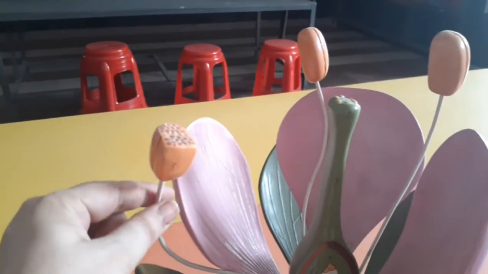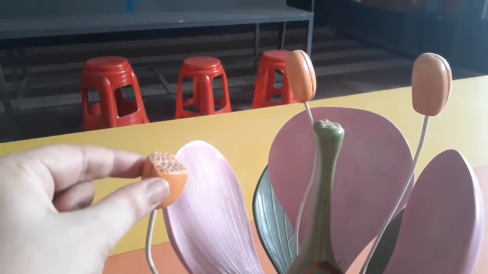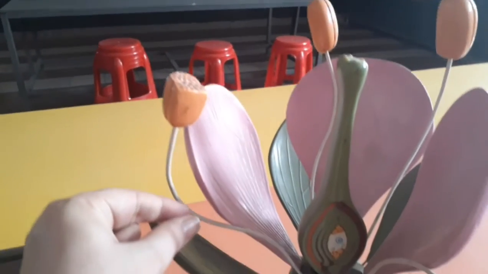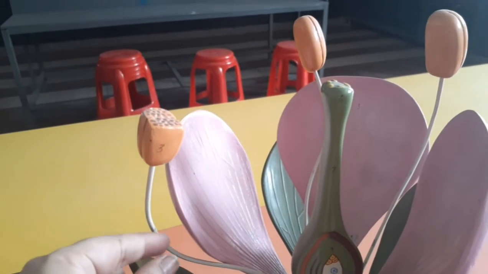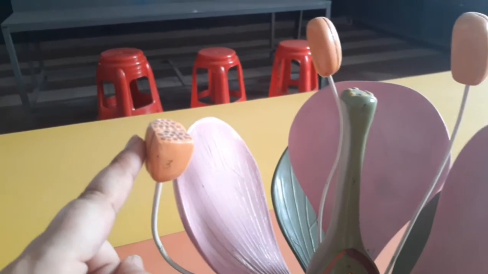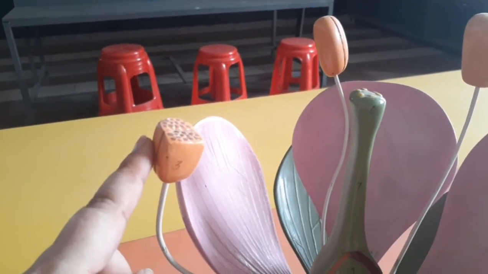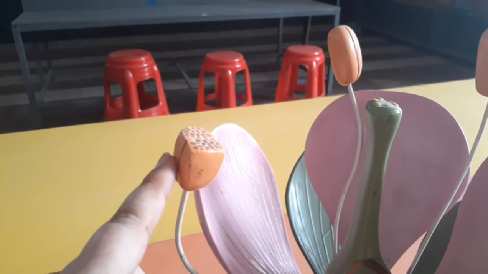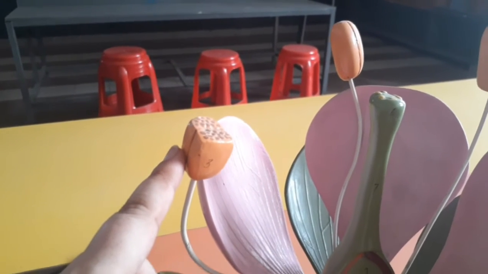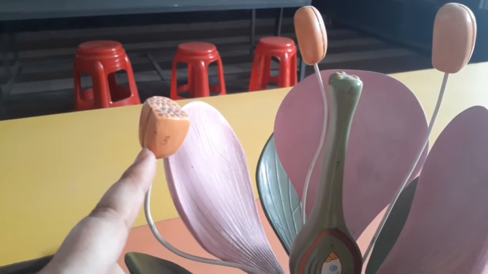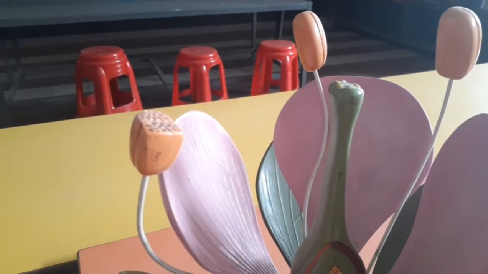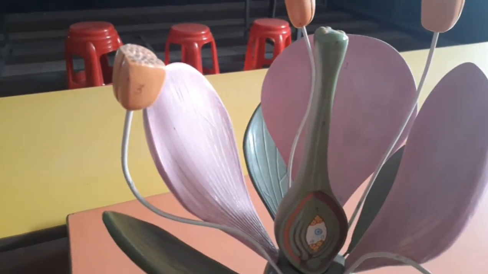Here you can see the male part. It has two parts. One is the anther and its stalk is called the filament. Anther contains pollen grains, a powdery yellow colored substance, and these pollen grains attach to the wings and legs of the insects.